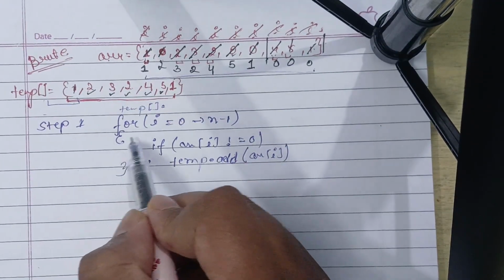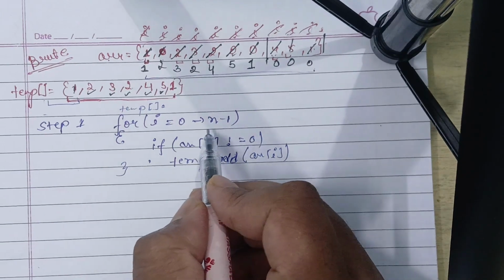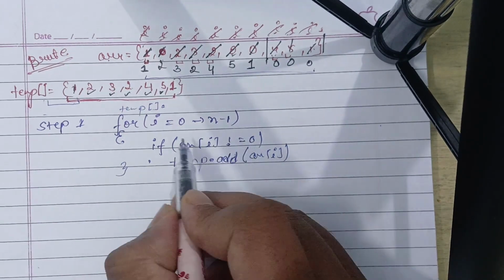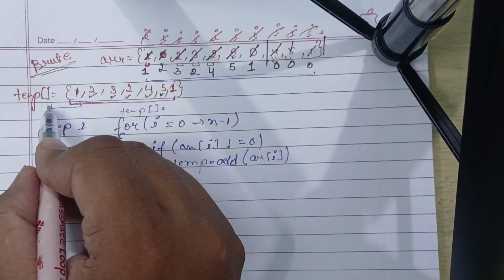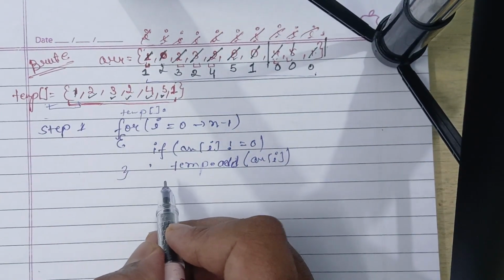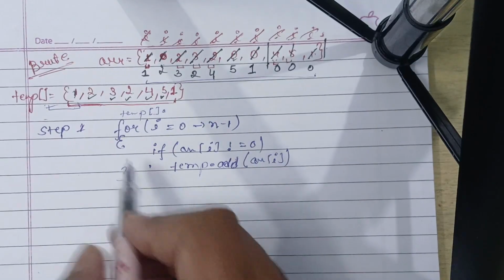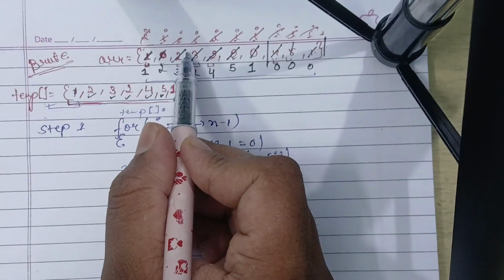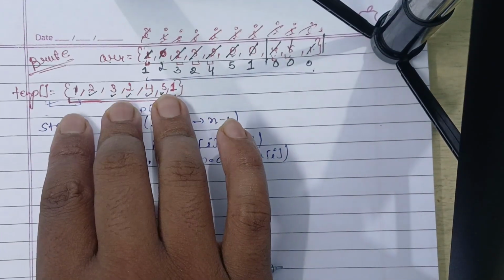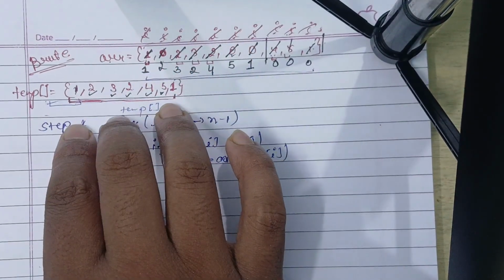So we have run a for loop and put everything which was non-zero in the temp array. Now what was the second step? Whatever you have stored in the temp array, you just need to put it back in the array itself, because whatever non-zero element was there, you have stored it somewhere.